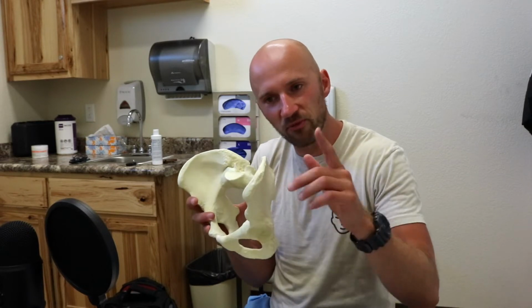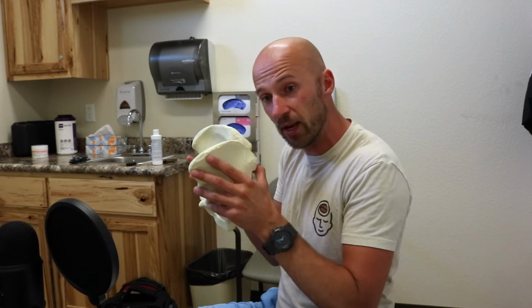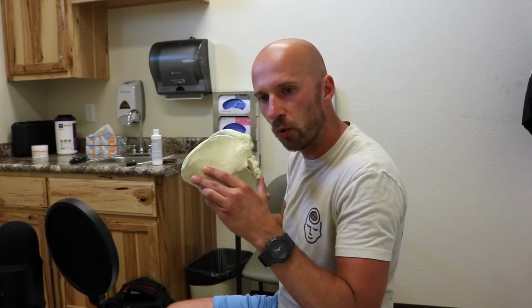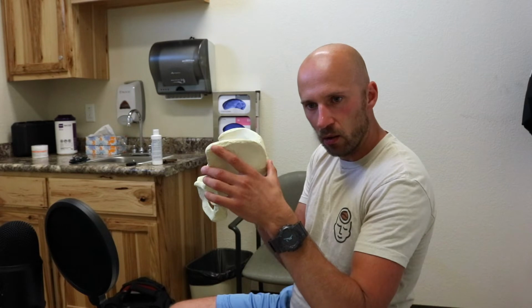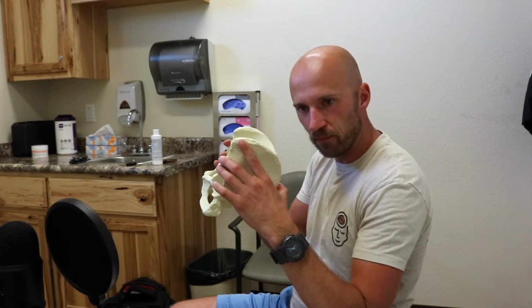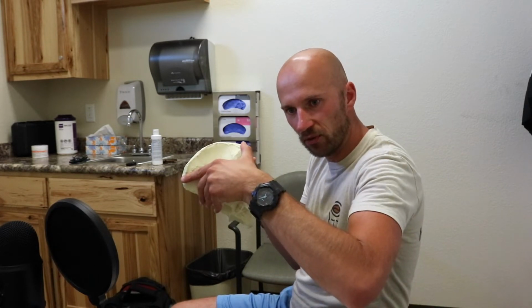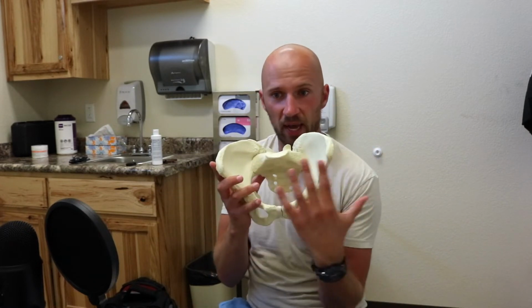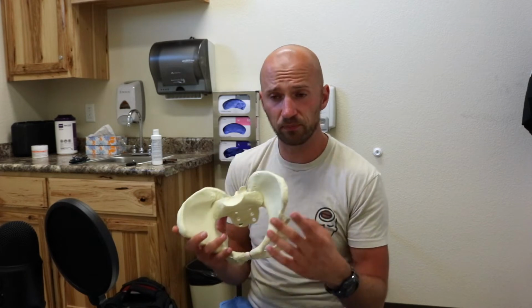I have a relative posterior rotation at the SI joint, but the pelvis is tilted anteriorly, or oriented anteriorly. That's posterior rotation, pelvis tilted anteriorly. So tilt has to do with what direction this is facing.